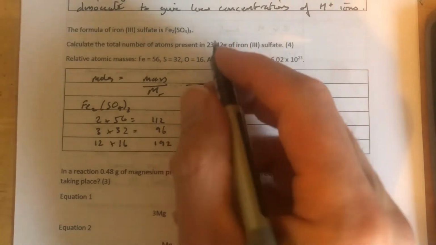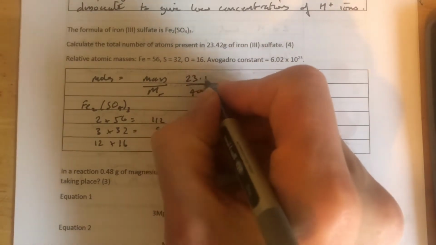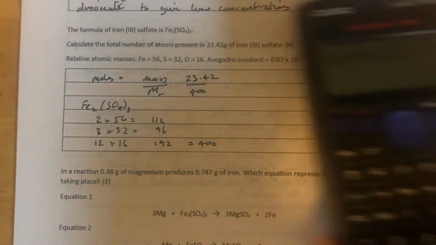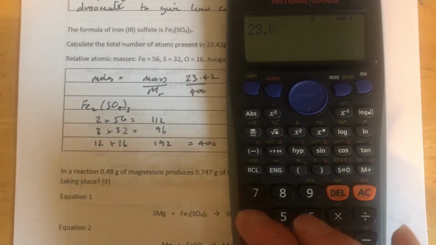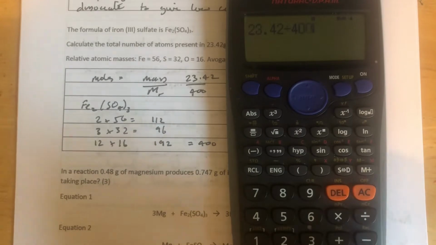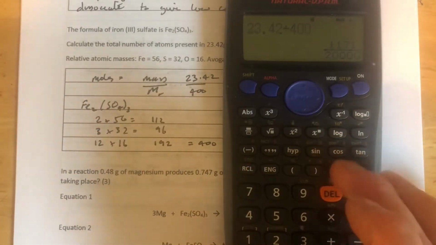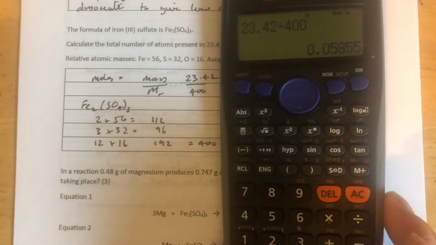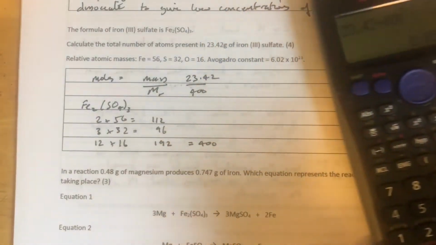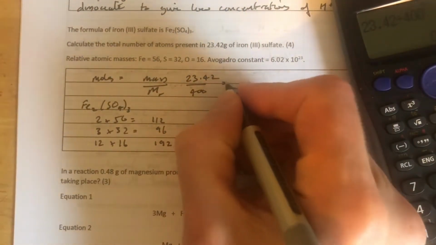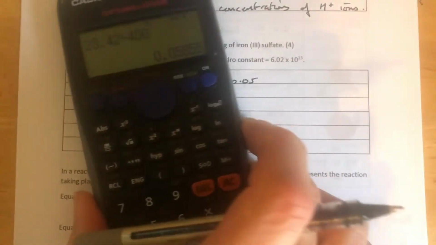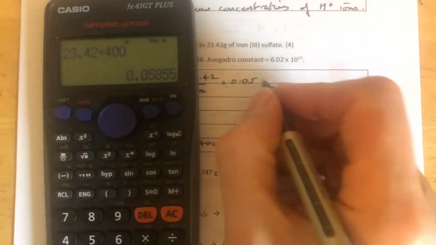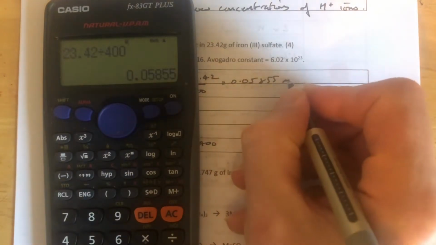Our mass from the question is 23.42. Well, there's no way I'm doing that in my head. 23.42 divided by 400 equals 0.05855 moles. Now the important thing, never round mid calculations. Let's just write the whole lot of that down. 0.05855 moles. So we've now got that many moles of atoms.